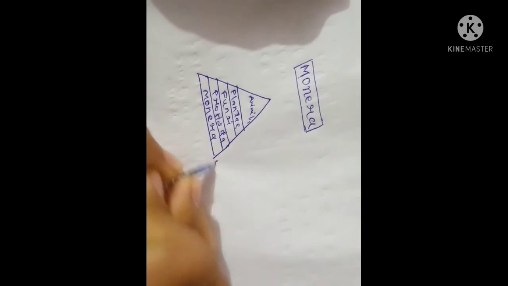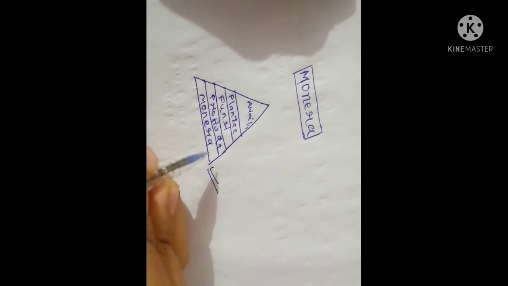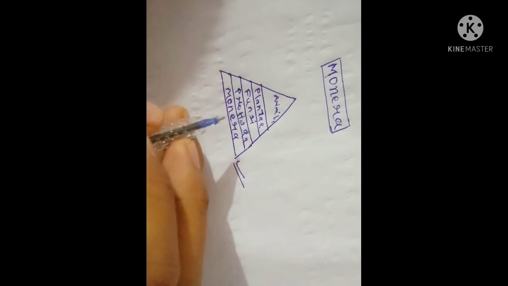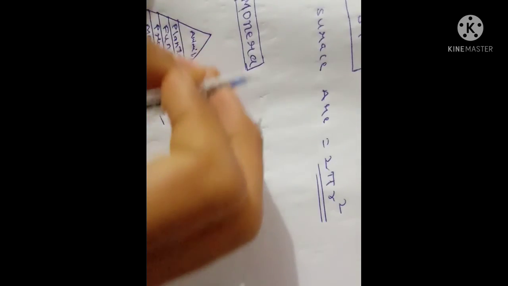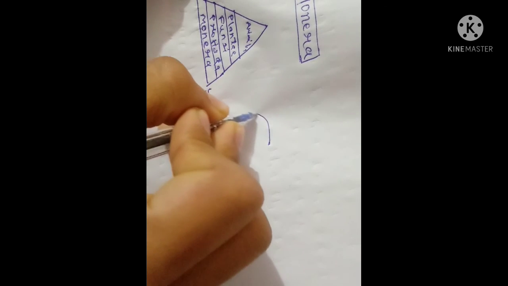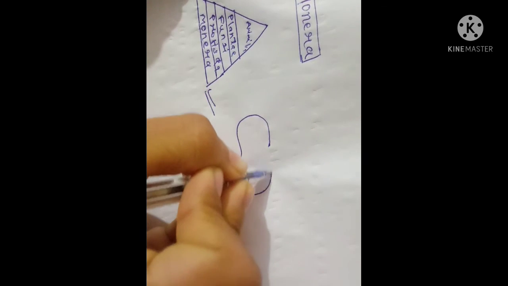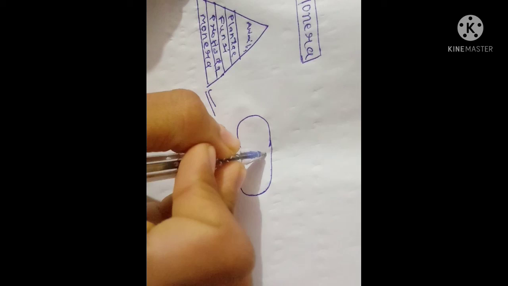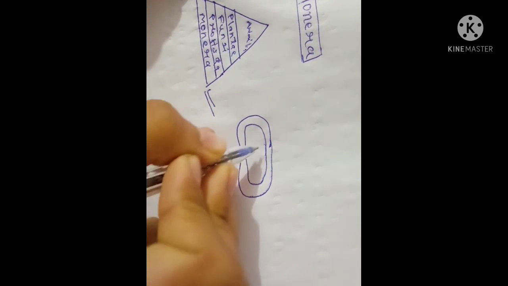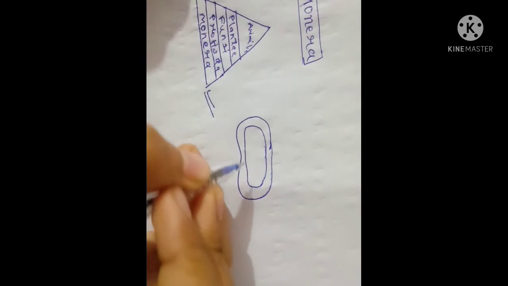So now we are learning about Monera, and slowly we will also try to cover Protista, fungi, Plantae, and Animalia. Now if we talk about Monera, first of all let us diagrammatically try to know about this. This is a rough diagram. Mainly bacteria come under Monera.